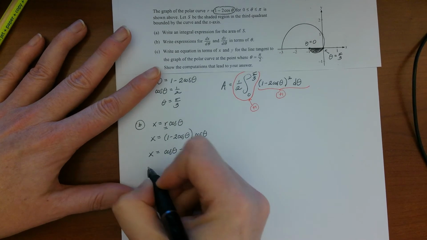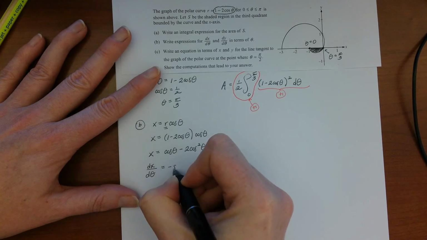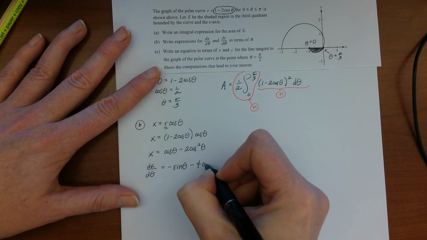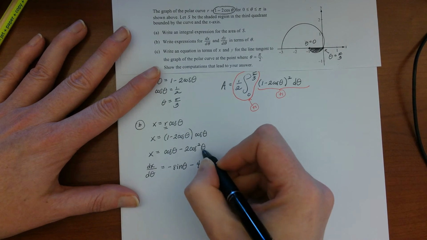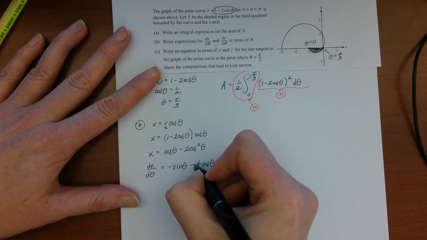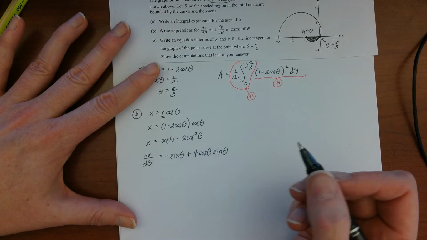Like that. And then dx d theta would be the opposite of sine theta, minus 4 times cosine theta, but then times the derivative of cosine, which would be negative sine. So I'm just going to put sine theta here and then make that be positive. There you go. Anything equivalent to this would be acceptable.